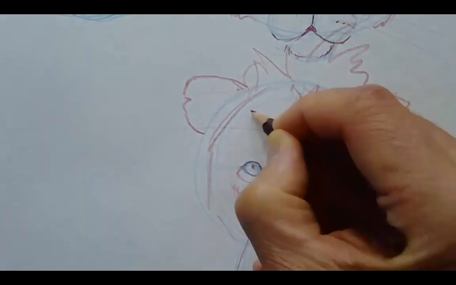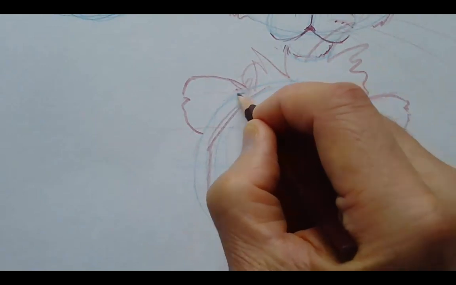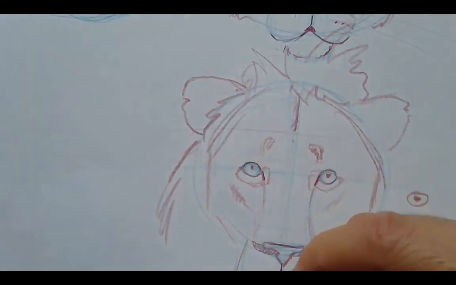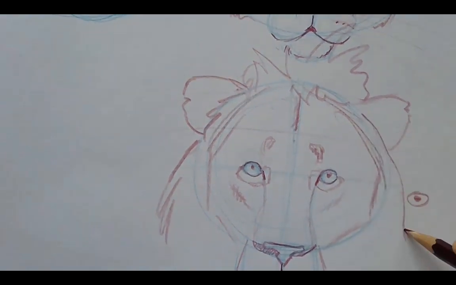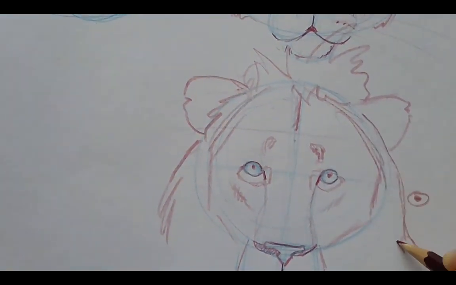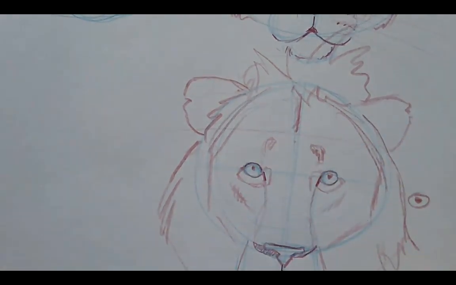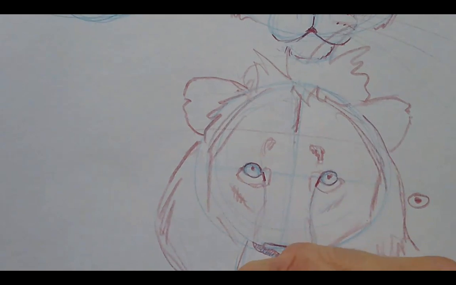So what is your lion hairdo going to be doing? Well, in a separate video, we'll be looking at drawing shaggy versus short hair. For here, I'm just blocking in where my main event is going to be.